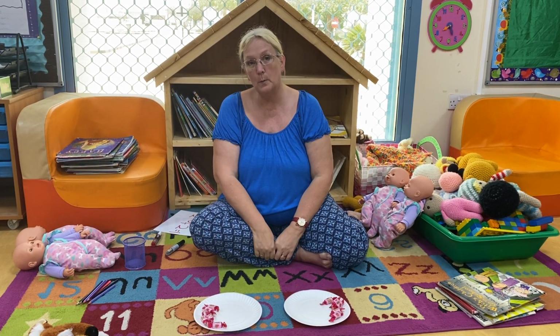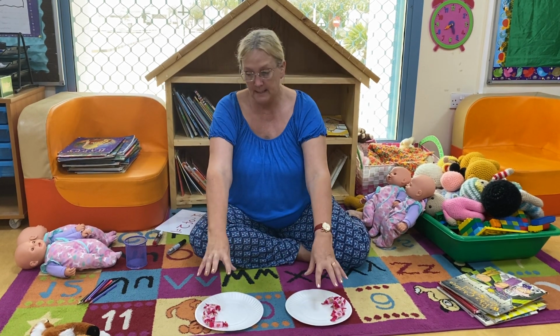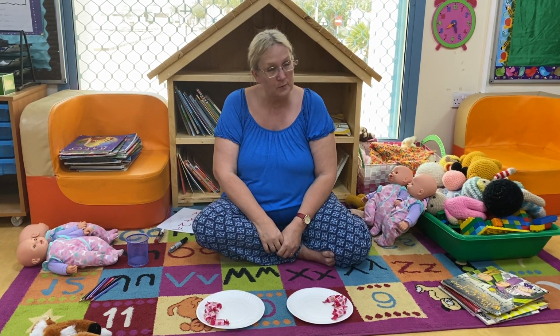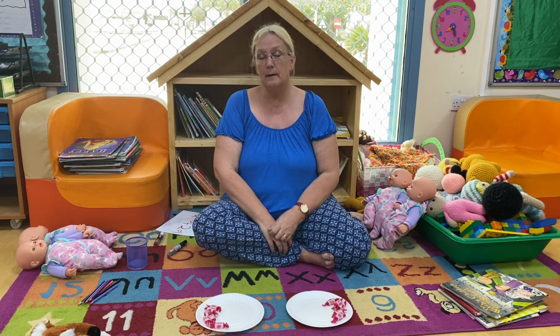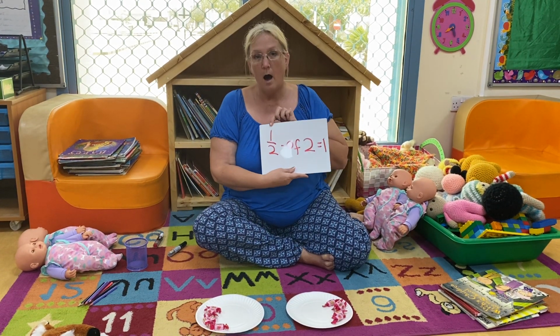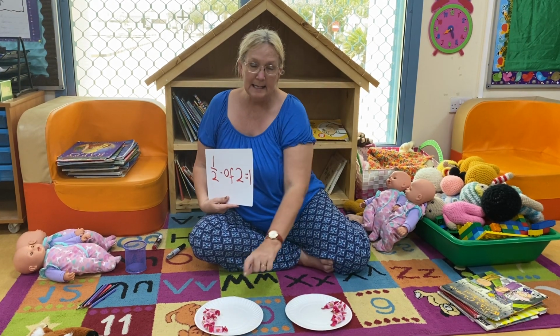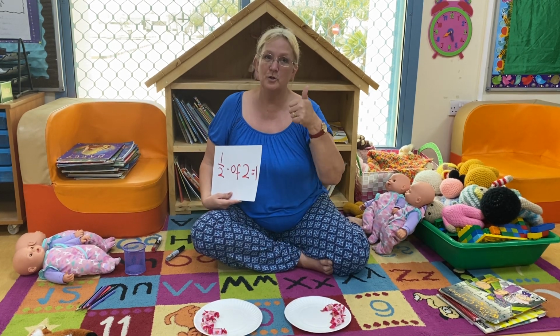Now, I want you to play some sharing games at home. You can share your candies, you can share your toys or your pencils or some cups from the cupboard, anything you want. Just share with another person and see if you can work out what half of a number is. Half of 2 is 1. Half of 10 is 5. You show us some videos or some writing of you doing half.